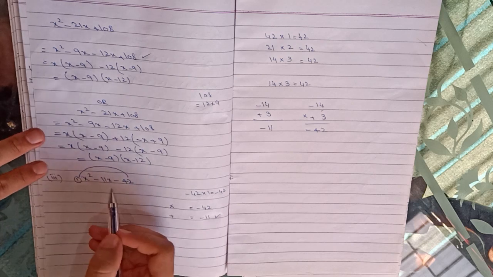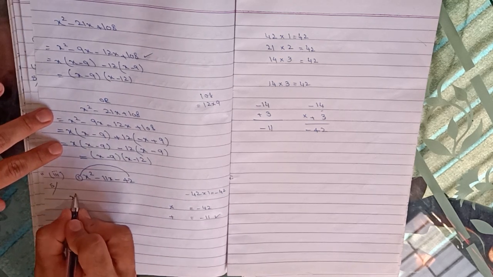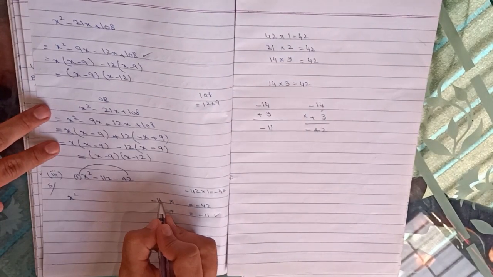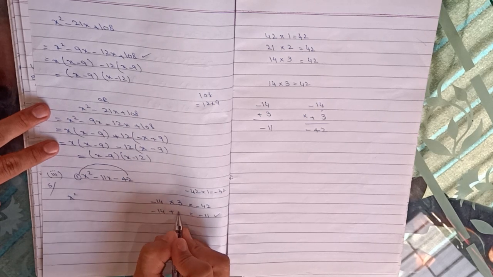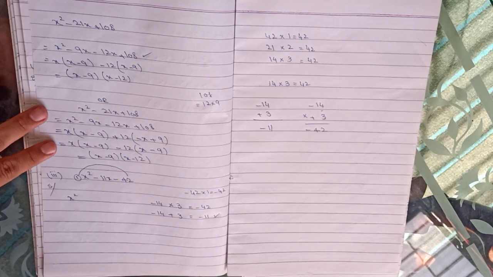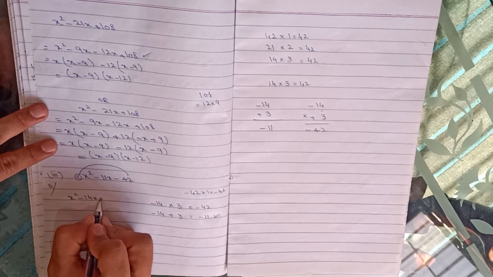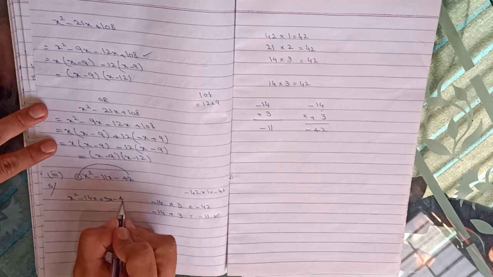Now the solution: x square minus 14x plus 3x minus 42, because minus 14 multiplied by 3 is minus 42 and minus 14 plus 3 is minus 11, right? So x square minus 14x plus 3x minus 42.